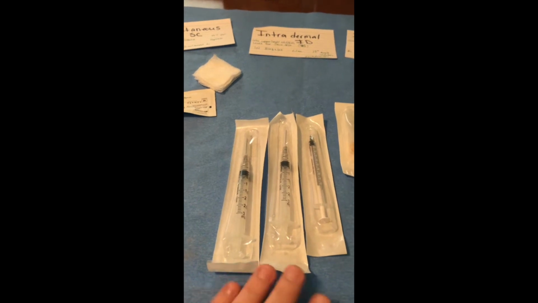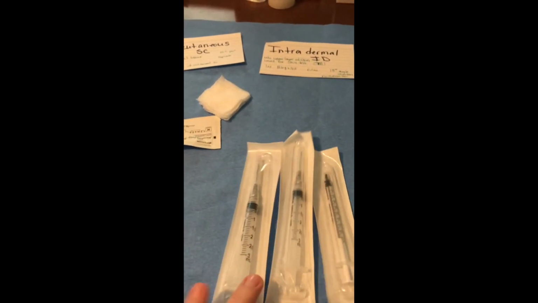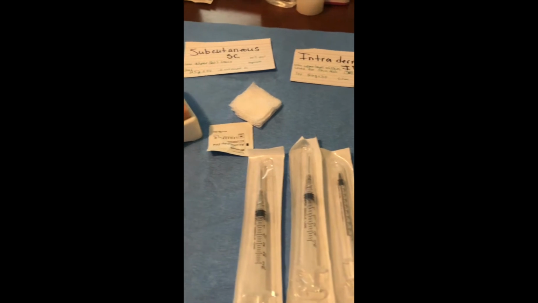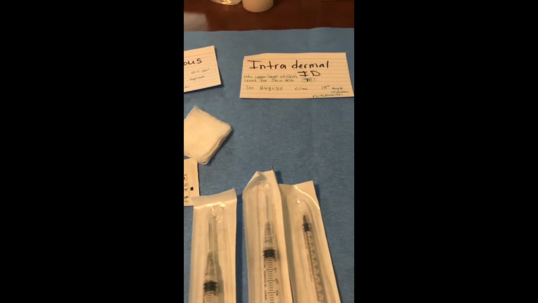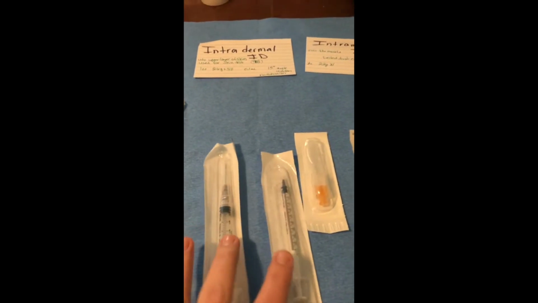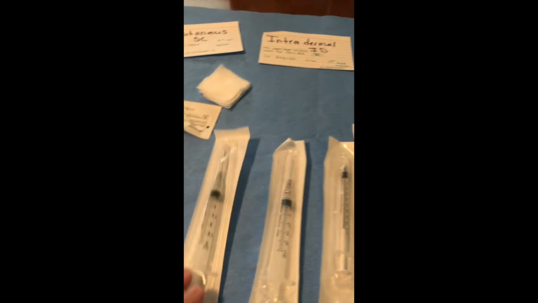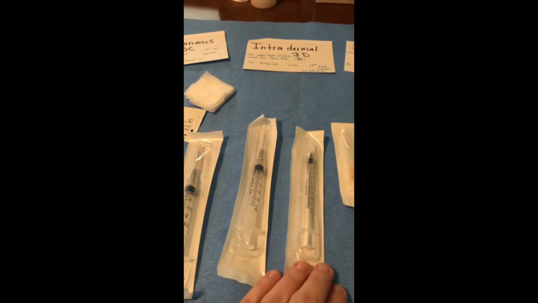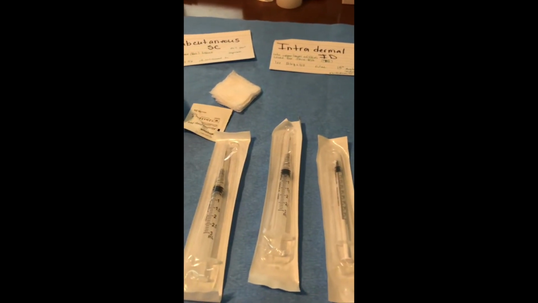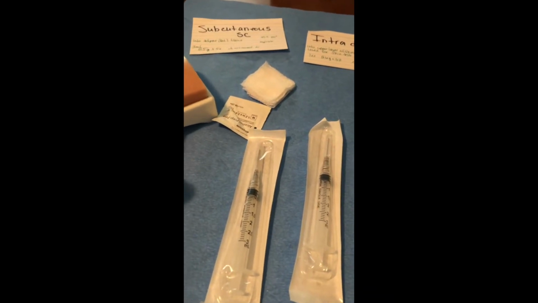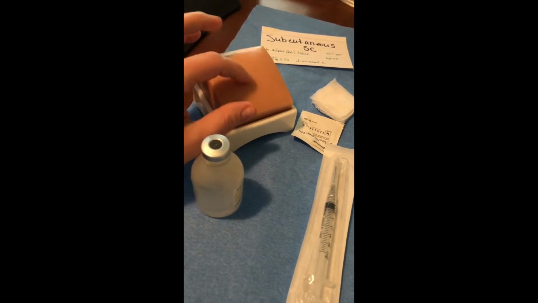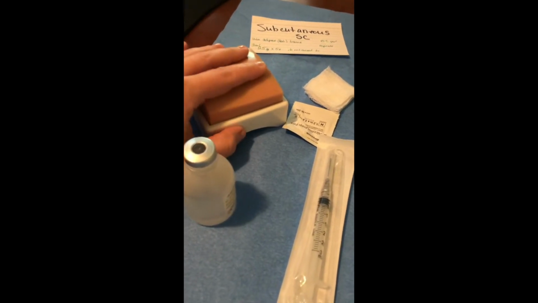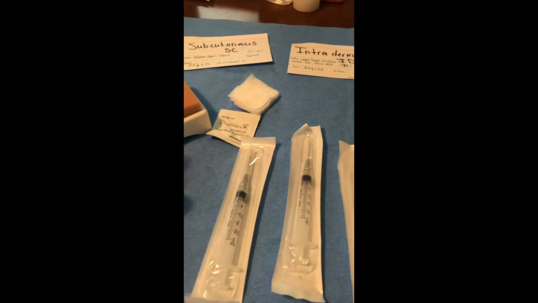Today we're going to be talking about injections. I have 3 different injections that I'm going to show you how to do: subcutaneous, intradermal, and intramuscular. So that's going to be 3 different demonstrations. I've got 3 separate needles, 3 separate syringes, and I have my little skin simulator here because I'm not going to stick anybody today.